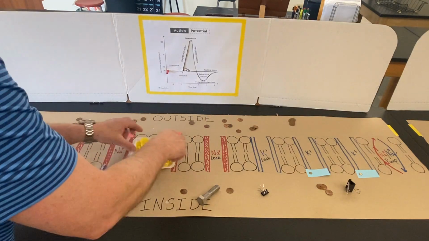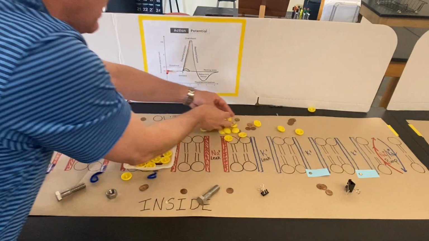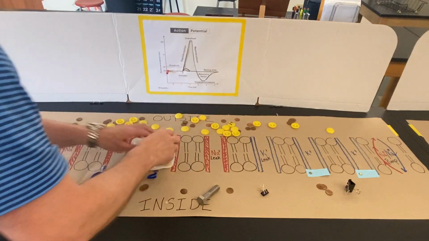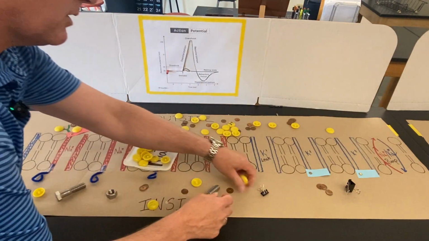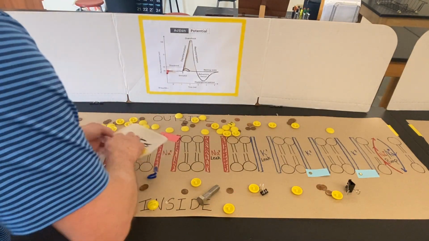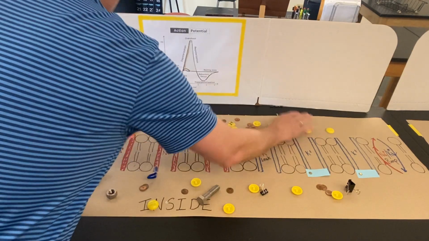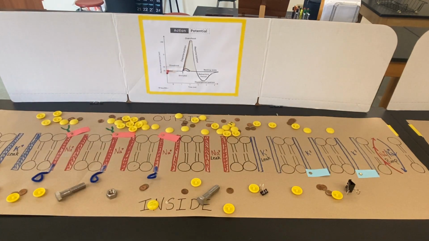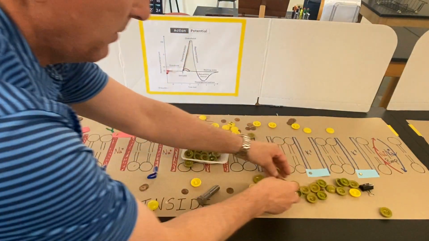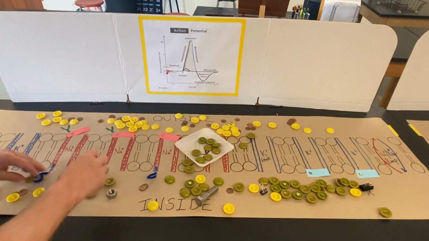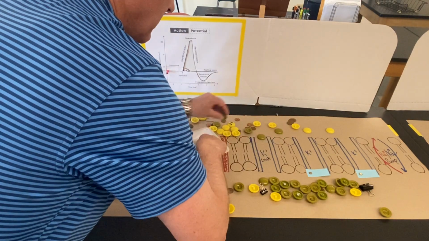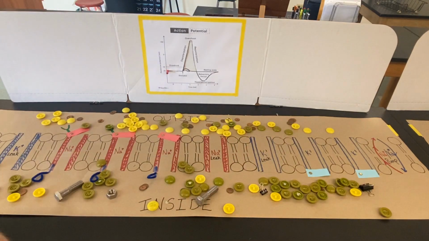Most of the sodium ions are going to be on the outside, patiently waiting for their opportunity to go inside. And there are some sodium ions on the inside, but most are on the outside. Conversely, most of the potassium ions are on the inside. Potassium on the inside, but there are some on the outside as well. But most of the potassium are on the inside.